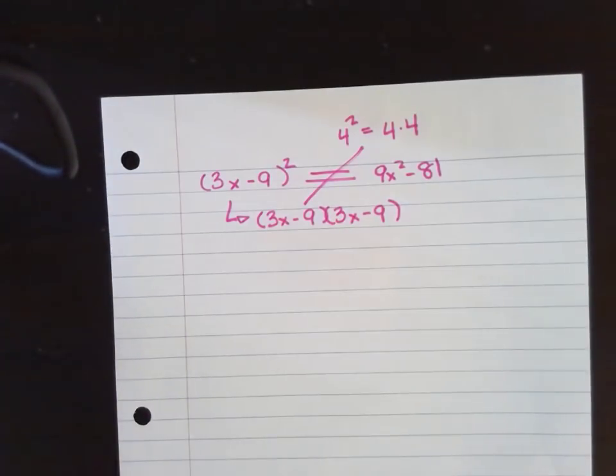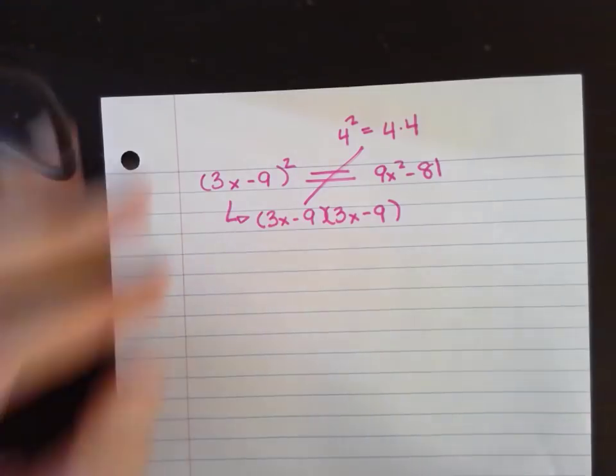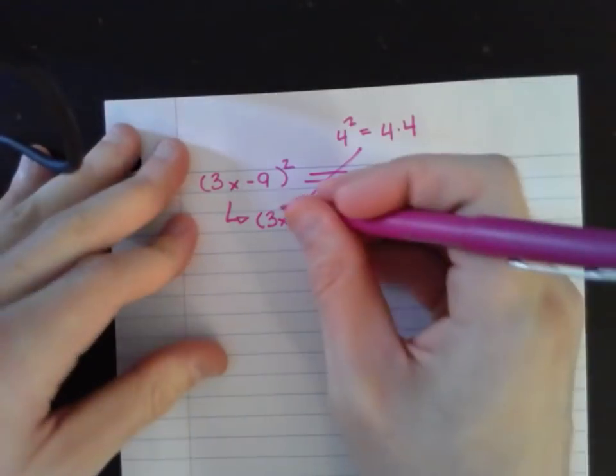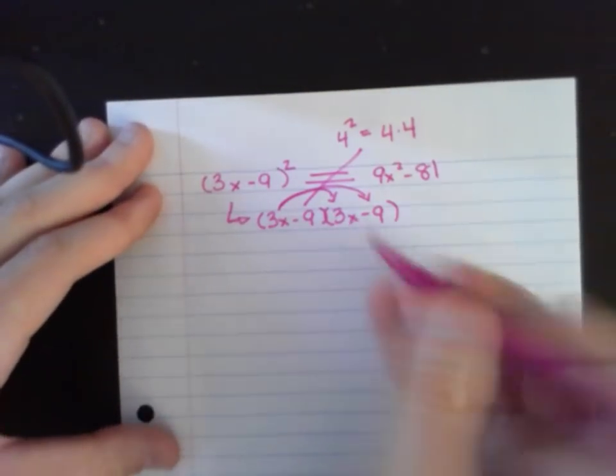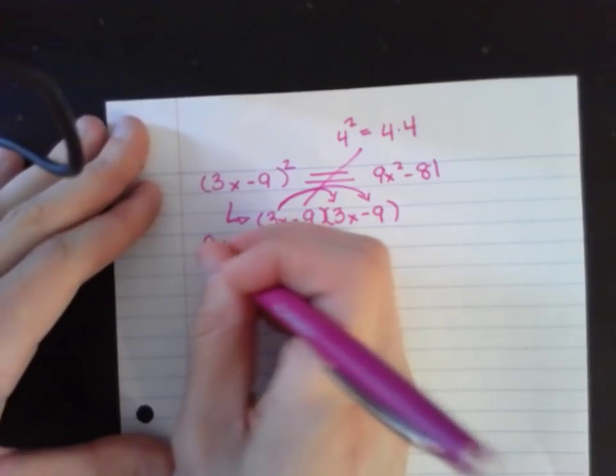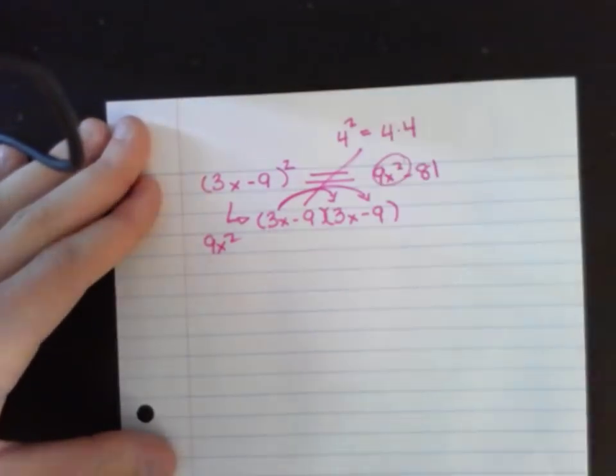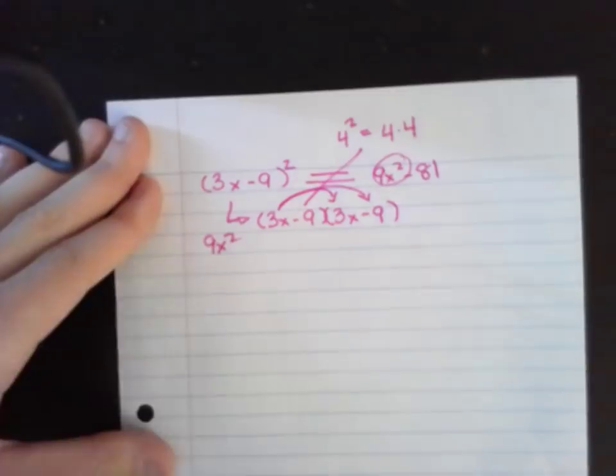Again, guys, this is an important concept to understand. Whenever you have a binomial or a trinomial or a polynomial squared, you have to multiply it by itself. So, going back to our distribution, the first number has to get distributed through. 3x times 3x is 9x squared. Oh, Mr. Z, that's what we got up here. Yeah, I know we did. But it still is not going to work out.